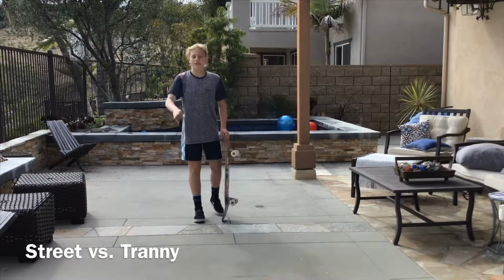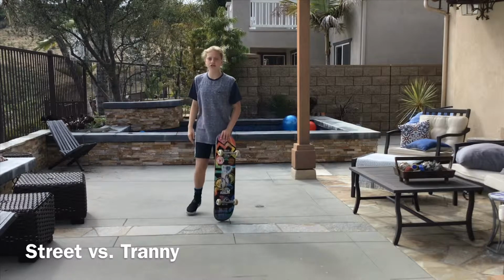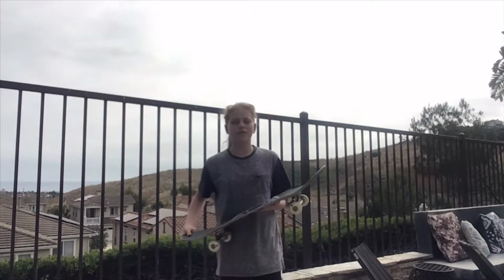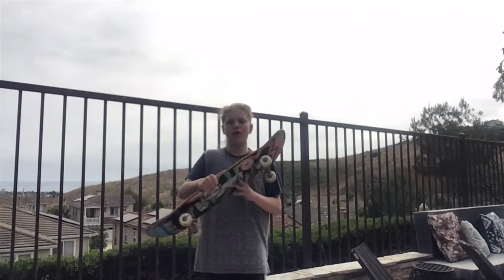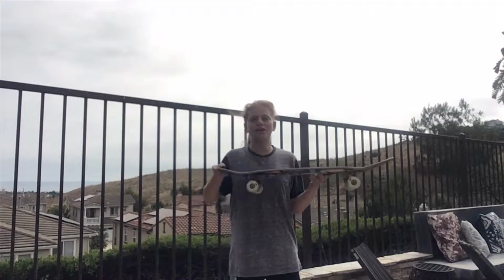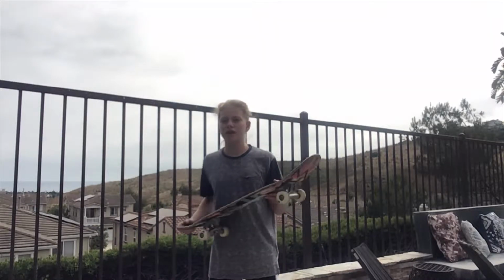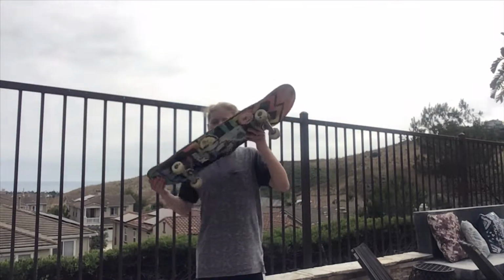Number 4, the difference between street and tranny. So basically, street is when people are doing lots of ollies and kickflips and treflips, and they're on rails and boxes and jumping off buildings and ledges. And tranny is when you're in the parks and you're doing all the bowls and the airs and you're dropping into vert ramps and flying through the air.